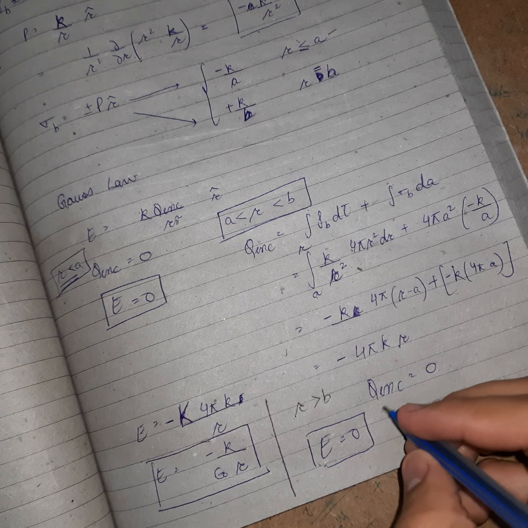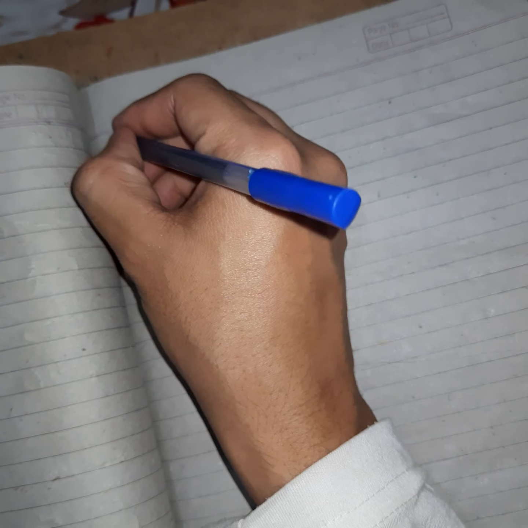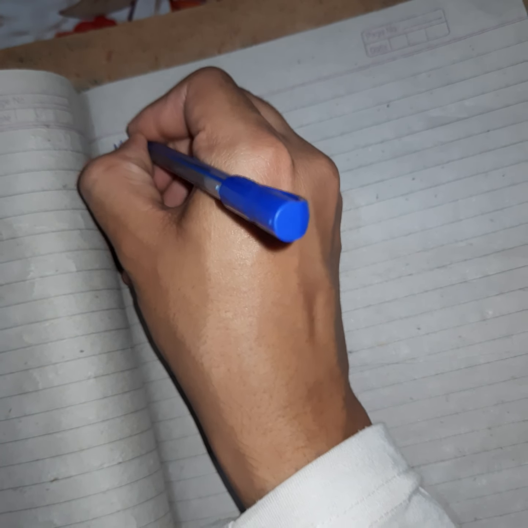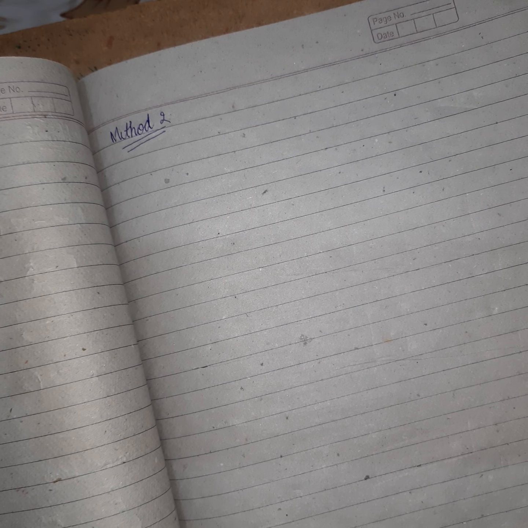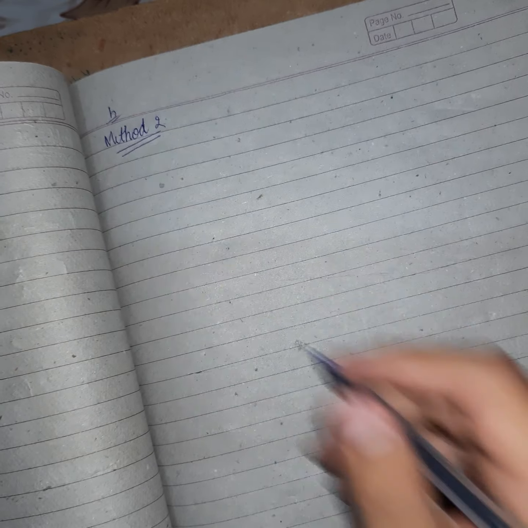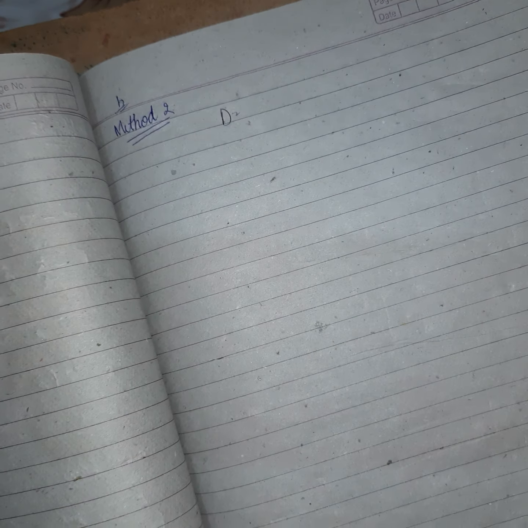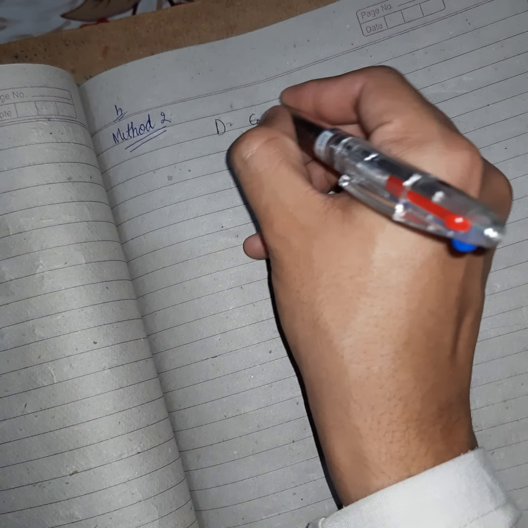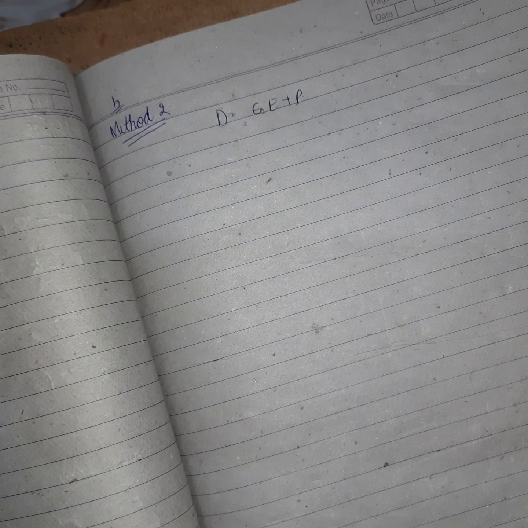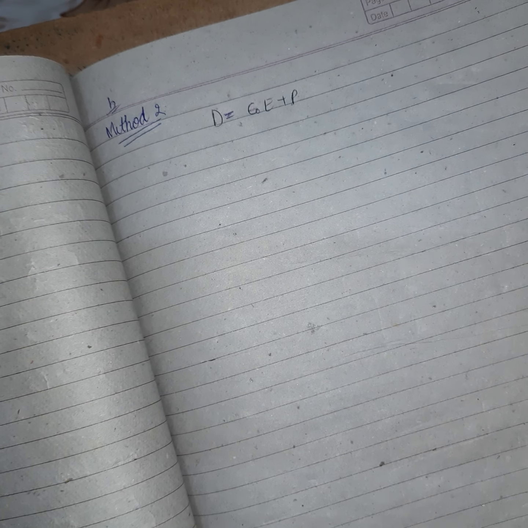Now this was the first method, calculating the electric field by the first method. Now let us go to the second method, method number 2, which says, for the B part, you find D. So D is from equation number 21. D is epsilon naught E plus P. You very well know if you have read the theory, or you can read it. So D is this one.